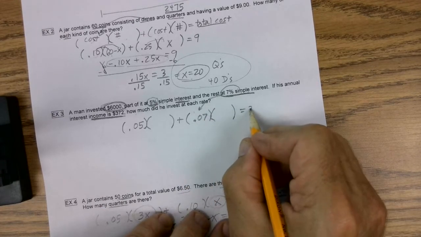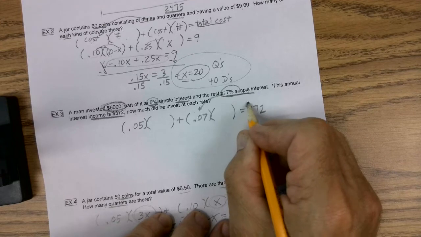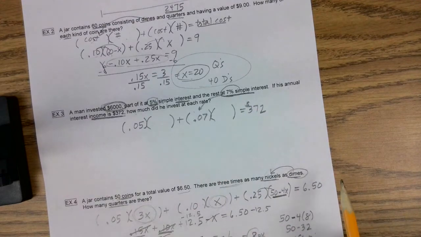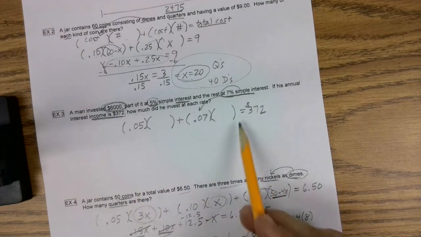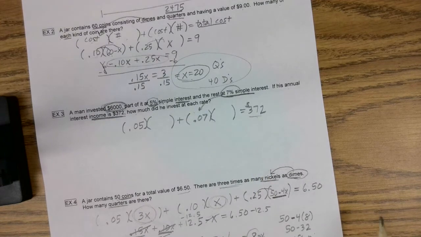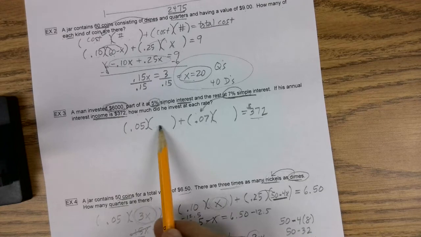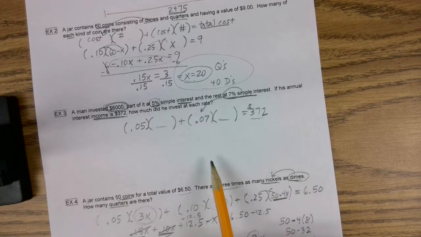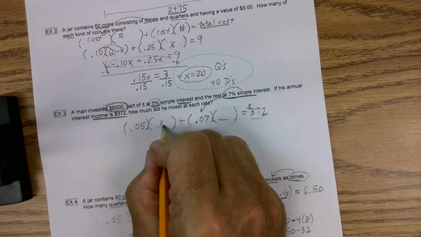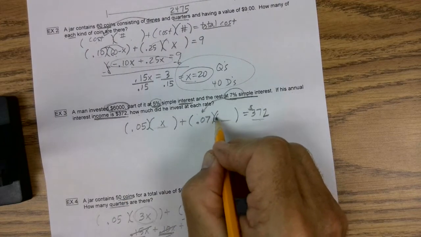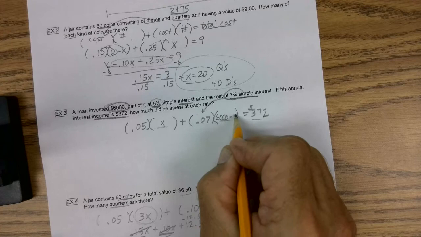And he made $372 in 1 year by investing it. Doesn't sound like a ton of money, but he is making money. Now it says he invests $6,000, so this could be 4,000 and 2,000. This could be 1,000 and 5,000, or X and whatever's left, or 6,000 minus X.